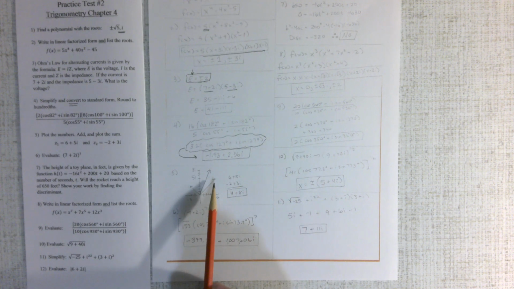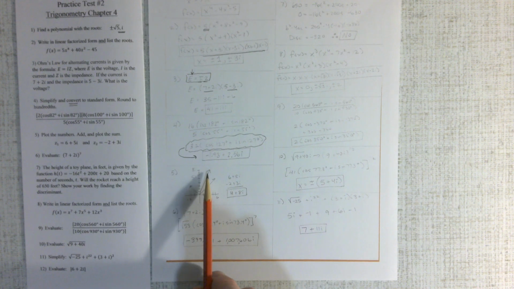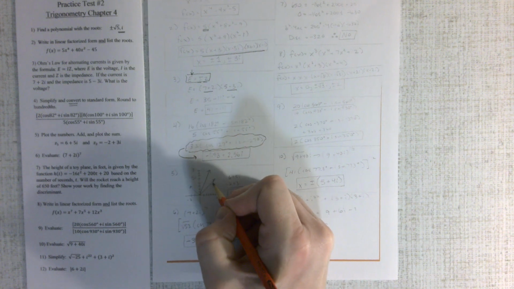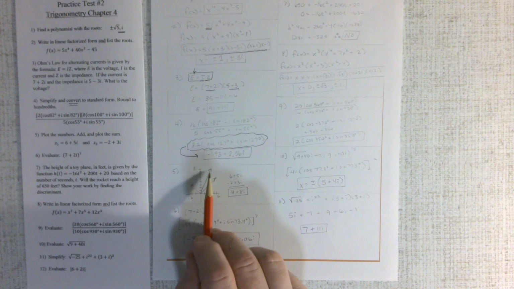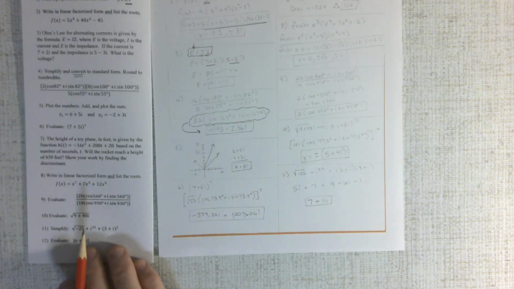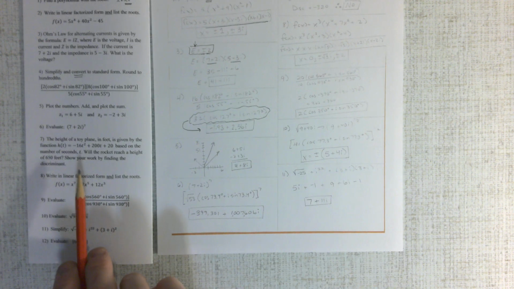Number 5, plot them, add them, plot the sum. The sum is, remember this is like the plane vector and the wind vector, and it's the direction in the middle.